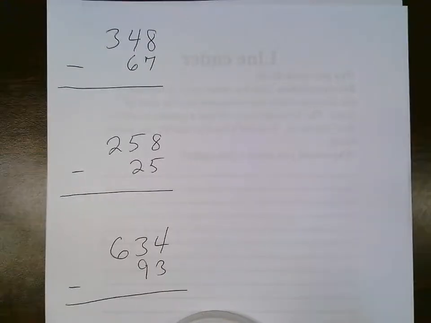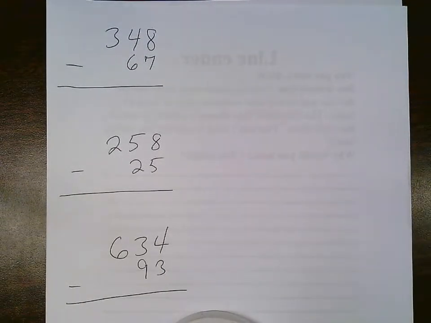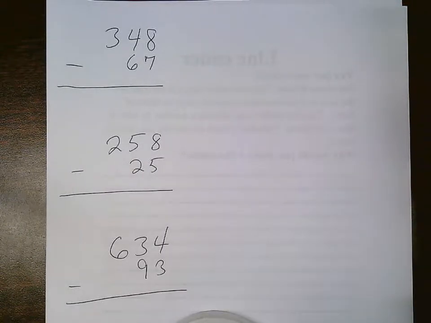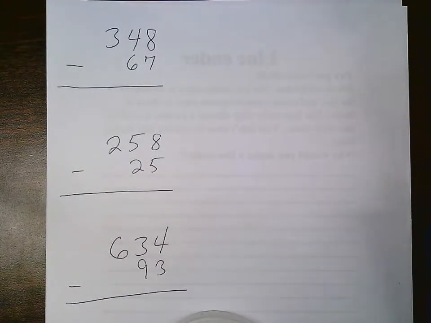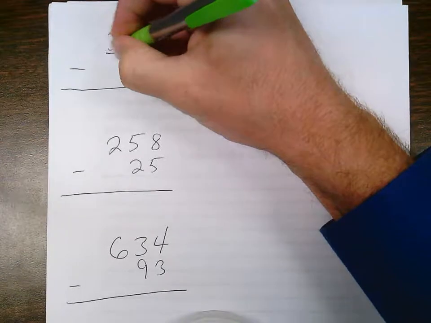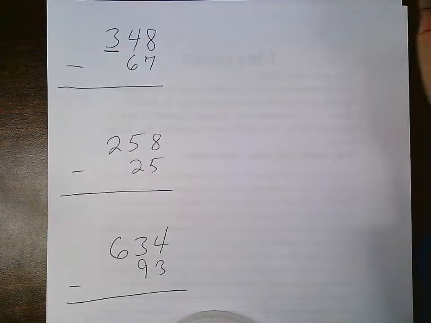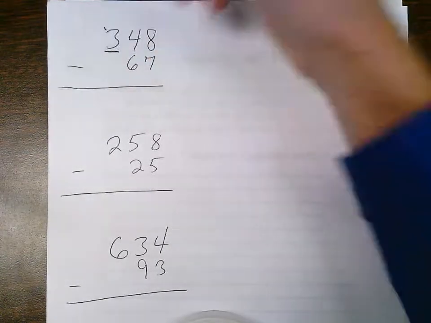We're going to talk about estimating with subtraction. Whenever I estimate, I want to use front-end rounding. That means I round the number to whatever the front digit is. So 348 minus 67, I'm going to round 348 first. I round that to the front digit, which is in the hundreds place, so I'm rounding 348 to the nearest hundred. My rounding rules still apply.